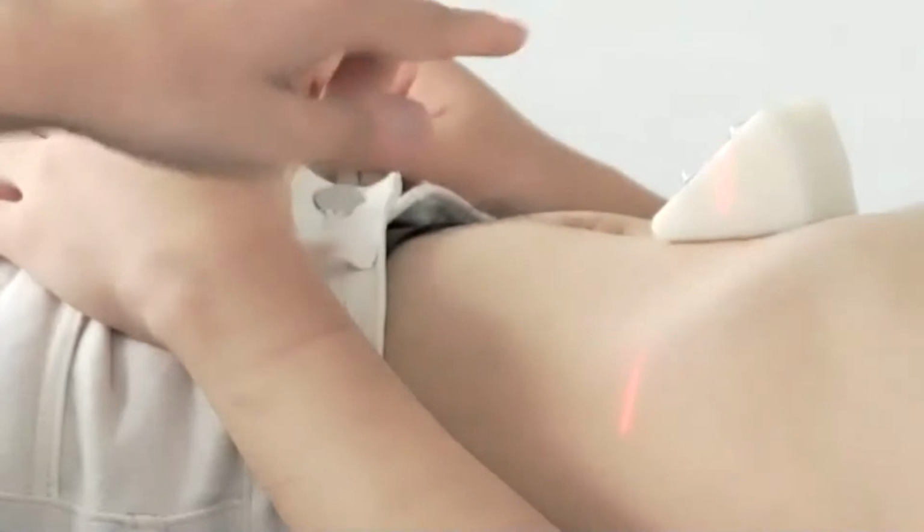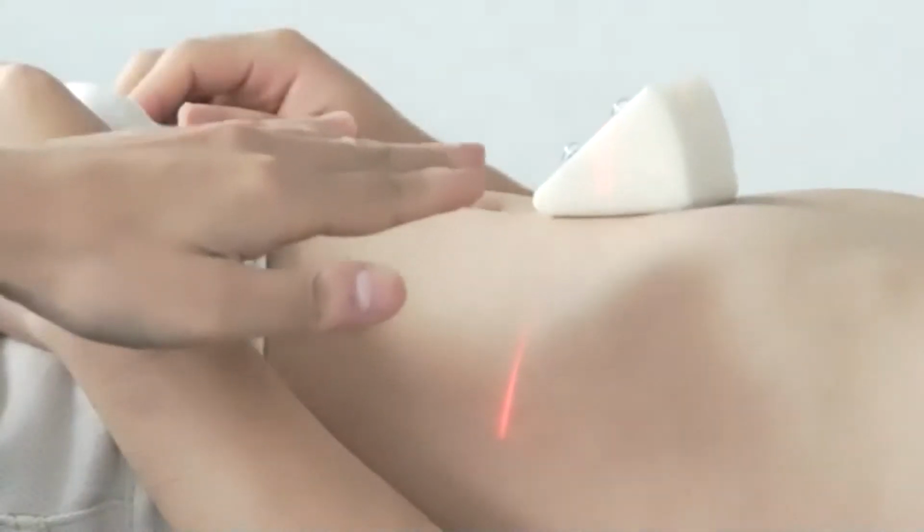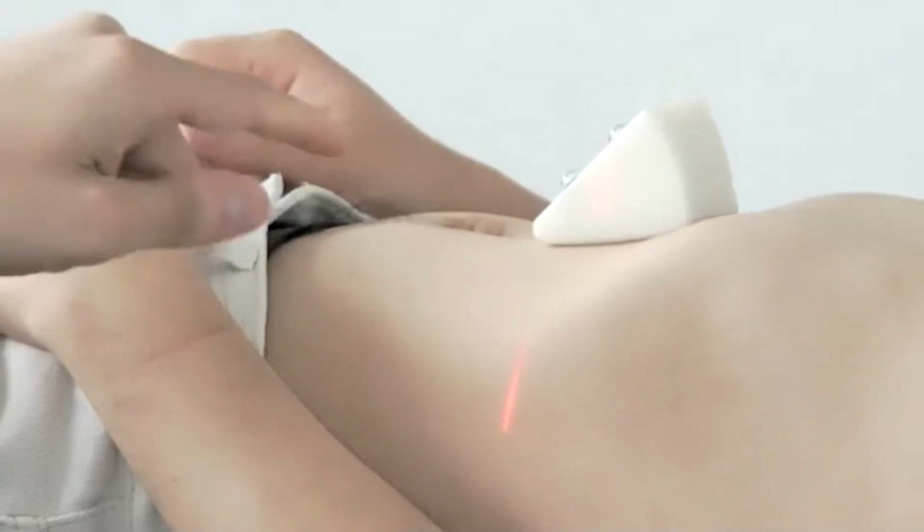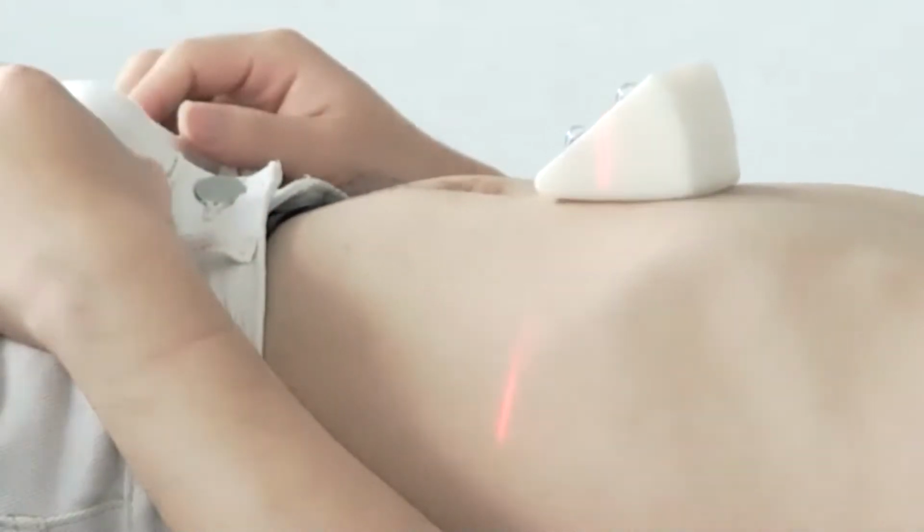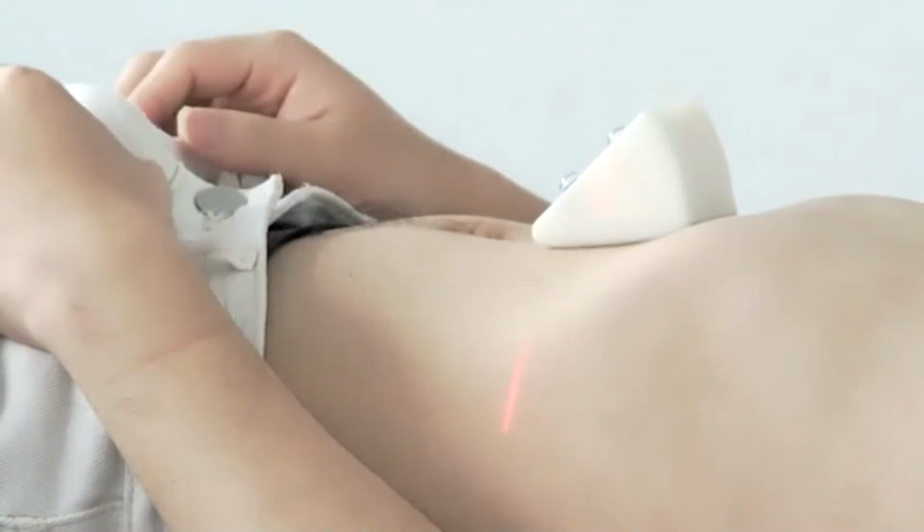We have a marker block on the patient's skin, on the patient's body, and then we check the marker based on our cameras.